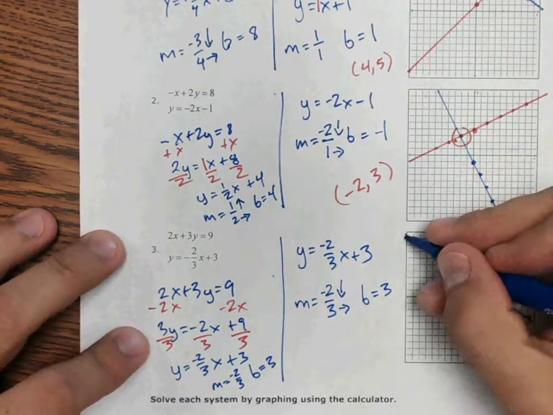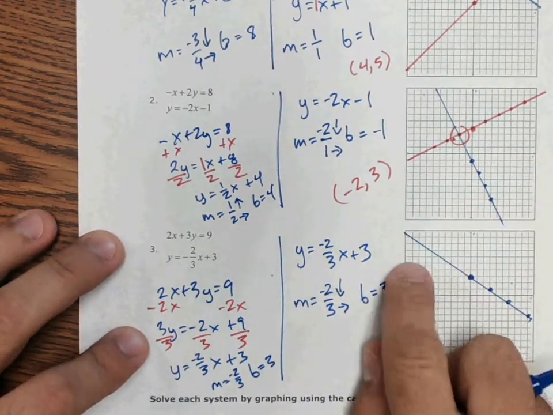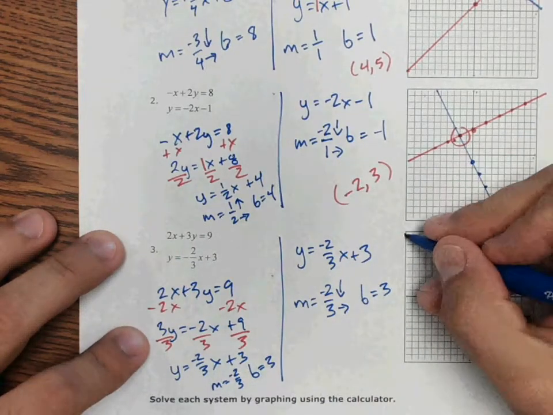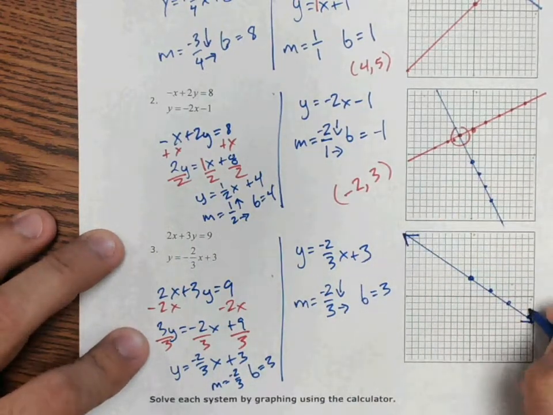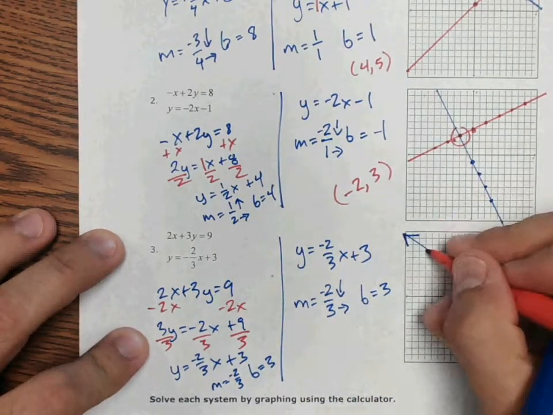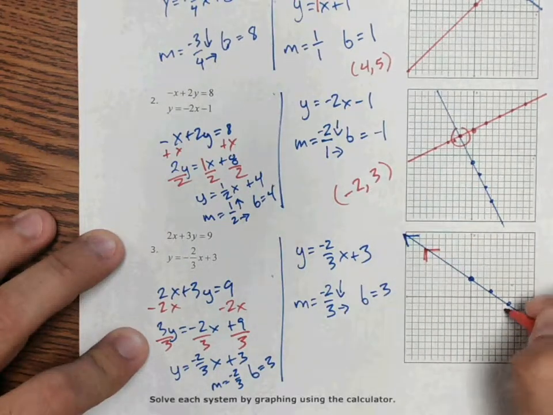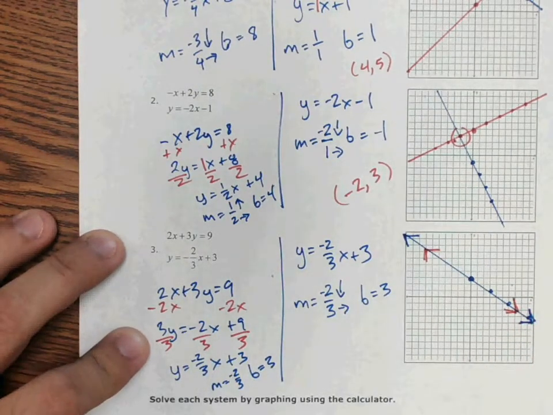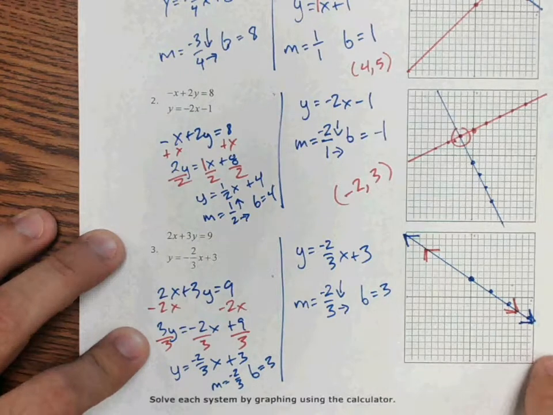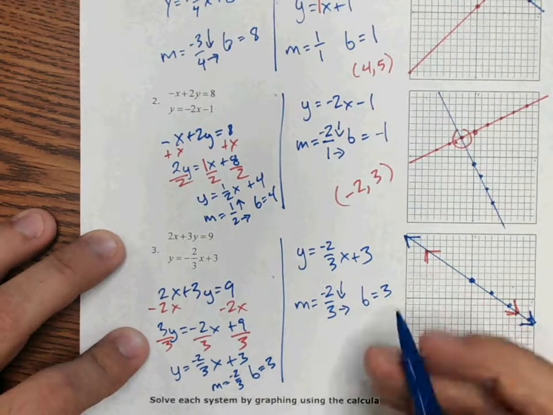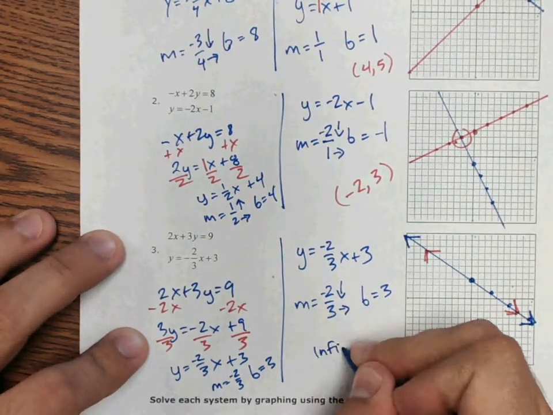So remember, since I want to indicate that I knew that, I'm going to draw 2 sets of arrows on this line, like this. You don't need to use different colors, I just am because I have them. But that shows me that there's 2 lines on top of each other. When the 2 lines are identical, this becomes infinite solutions.